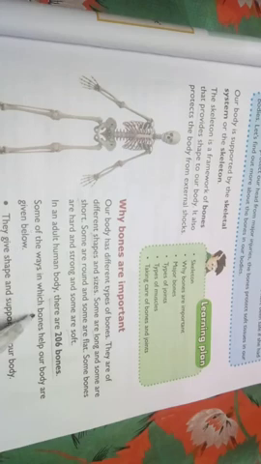Some of the ways in which bones help our body are given below. Now we are going to look into some points on how bones are important for us. The first point is that they give shape and support to our body. Here, they means bones. Bones help us to stand upright or stand straight also, you can write that down. So I hope these two points are clear.